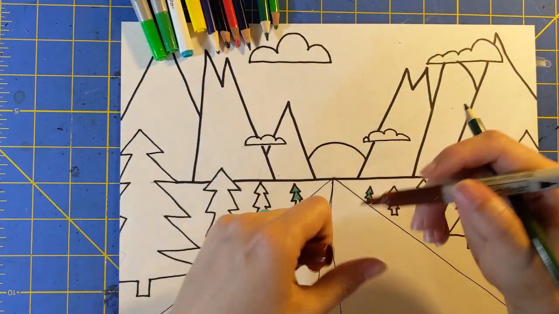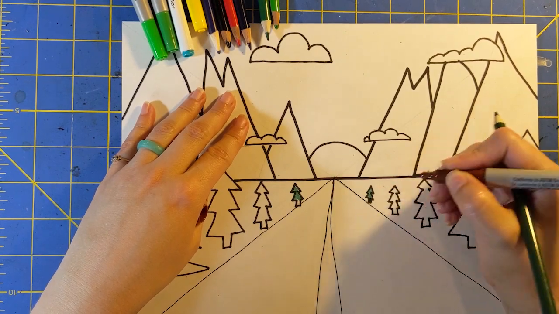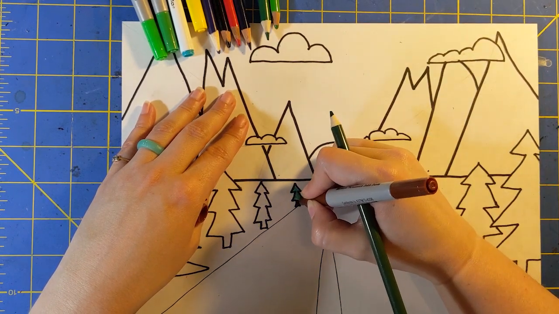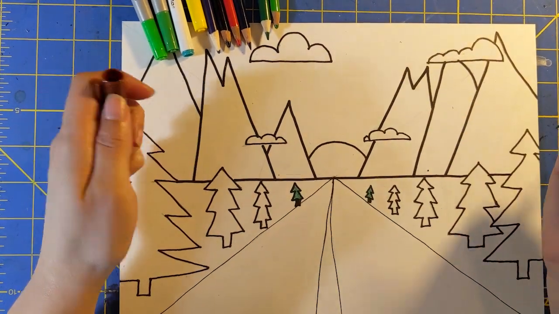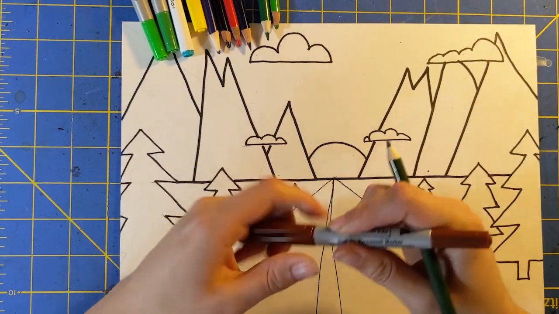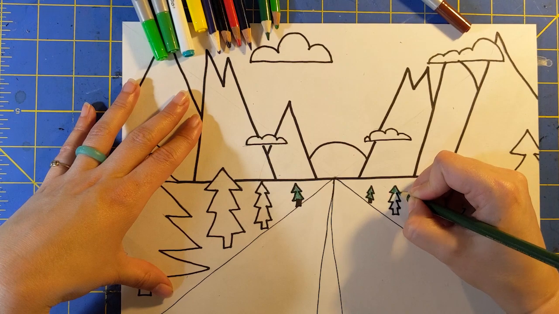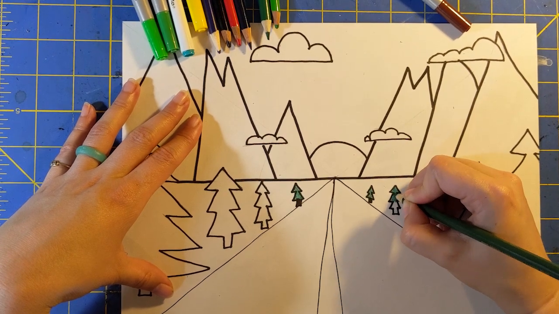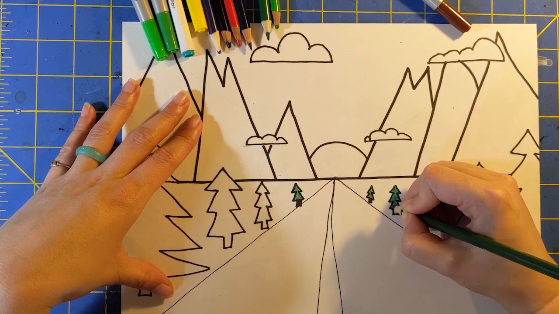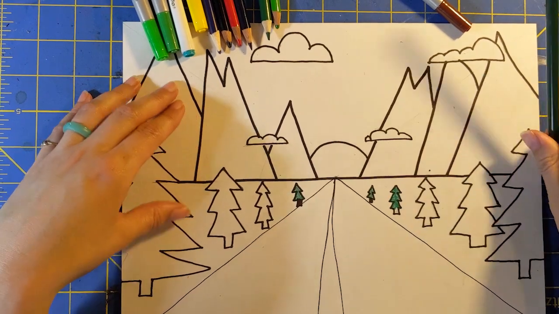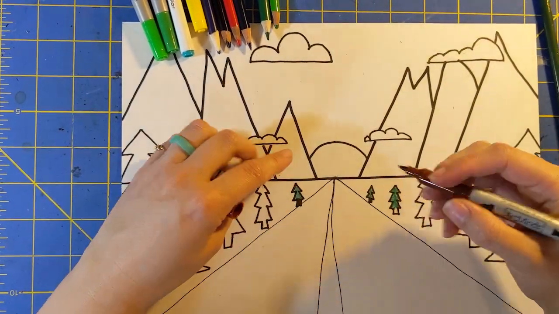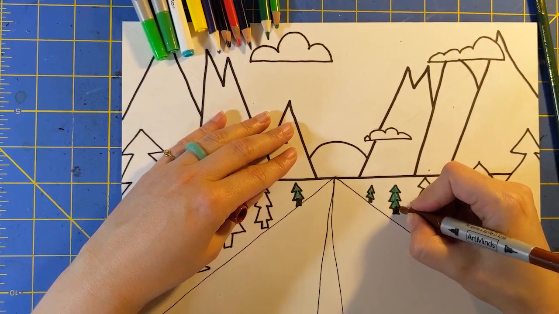And I have my brown marker that I'm going to use for the trunk. And I think I'm also going to color this tree the darker color. And using the marker for the trunk.